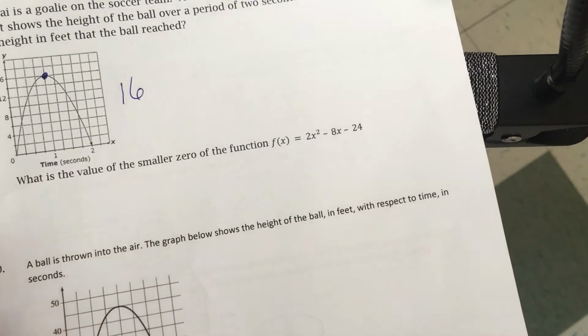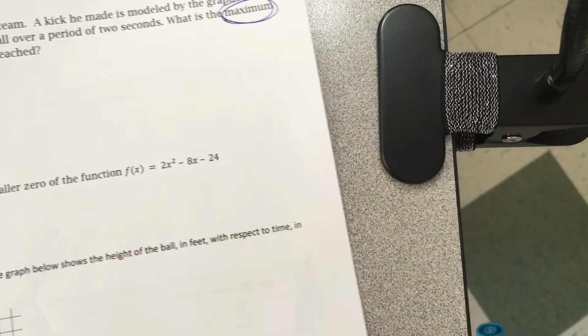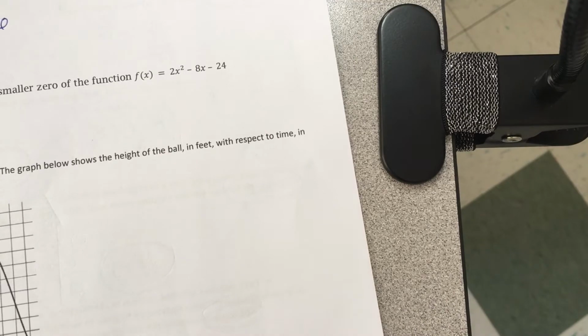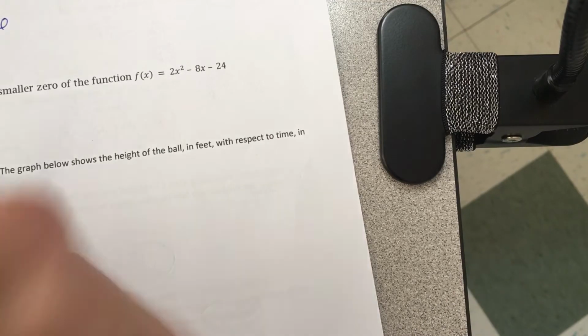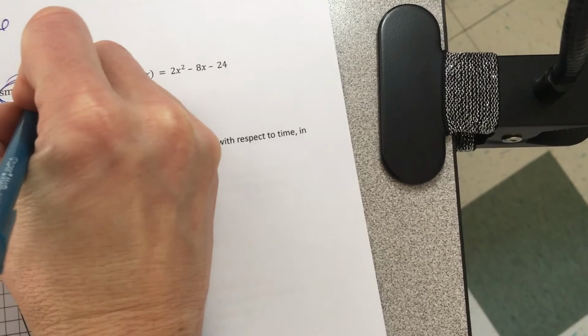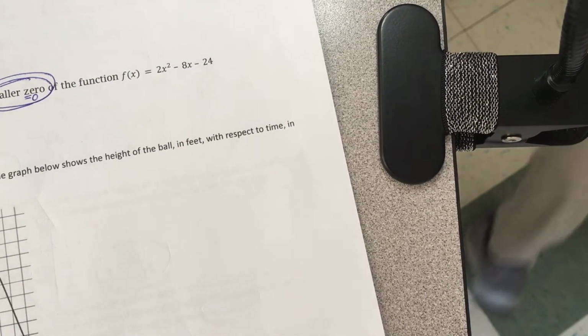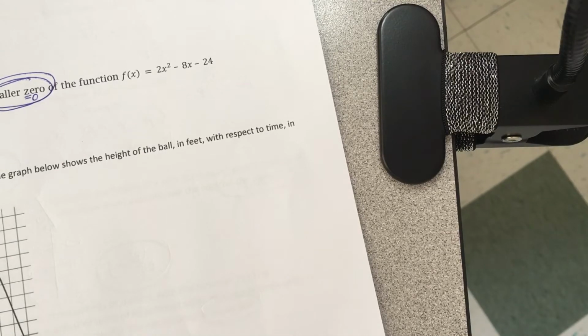All right, what is the value of the smaller 0 of the function 2x squared minus 8x minus 24? Okay, my keywords are smaller 0. Anytime I see 0, I'm going to set it equal to 0. Then I'm going to work it out by hand since I can't use Desmos on this problem. 2x squared minus 8x minus 24. What do you check for first? Common factor. What goes into 2, 8, and 24? 2.